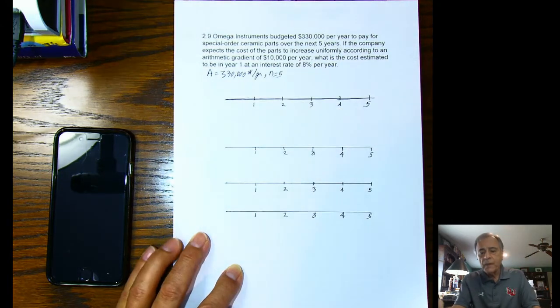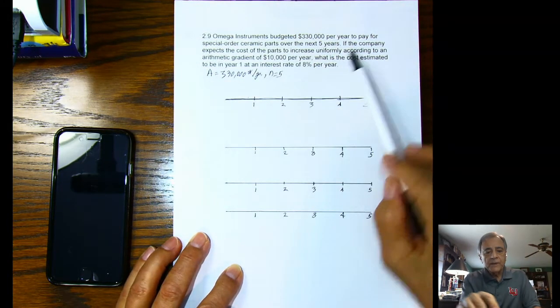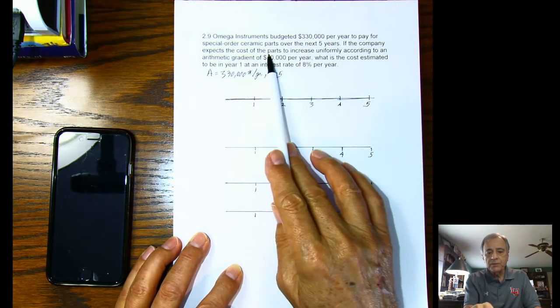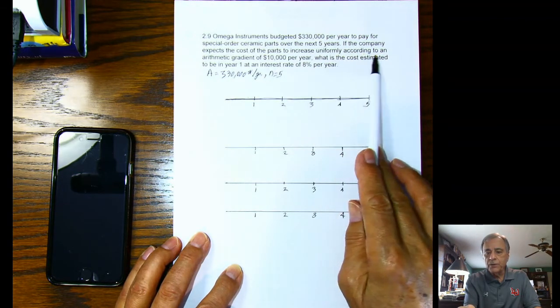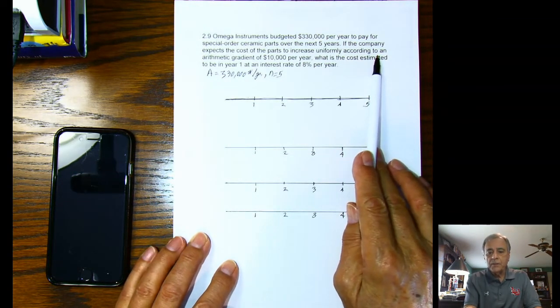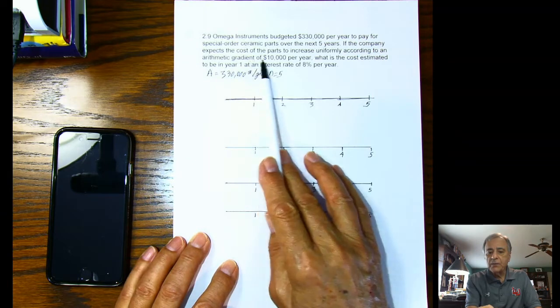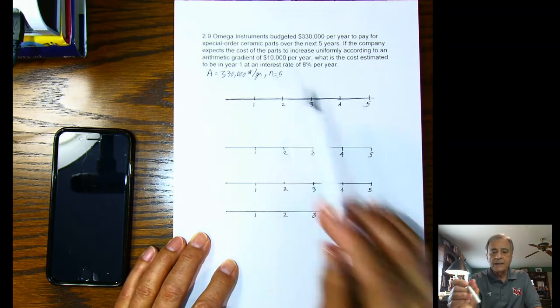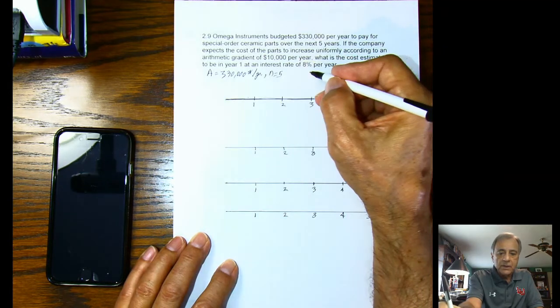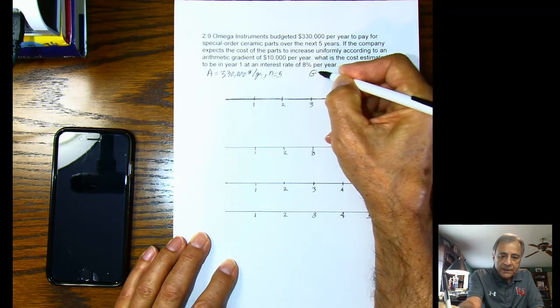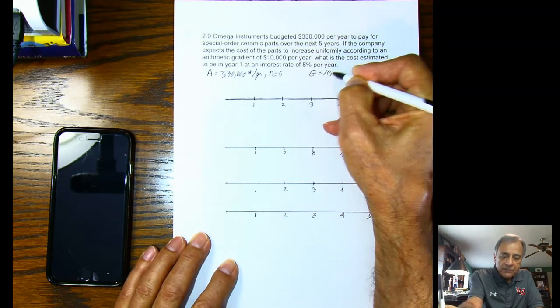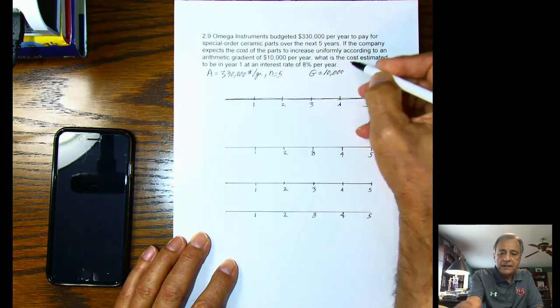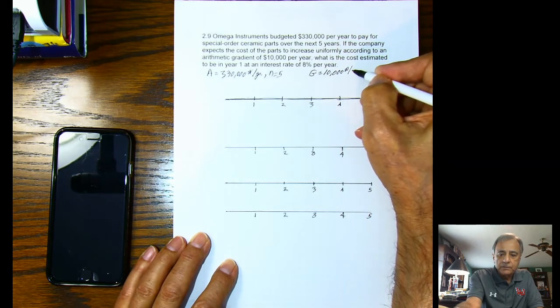Okay. If the company expects the cost of the parts to increase uniformly, according to an arithmetic gradient, so that's a G series now, of $10,000 a year, so they expect the price of the parts to go up by $10,000 per year.